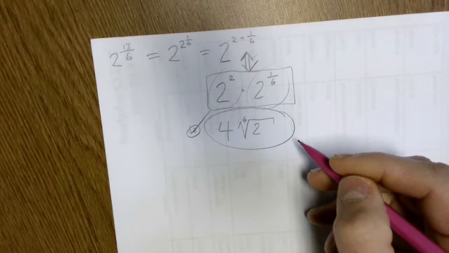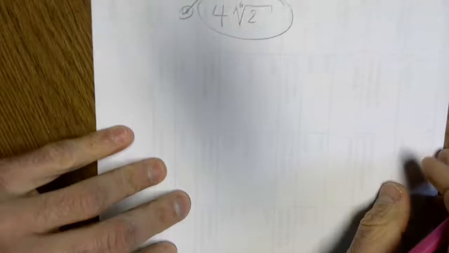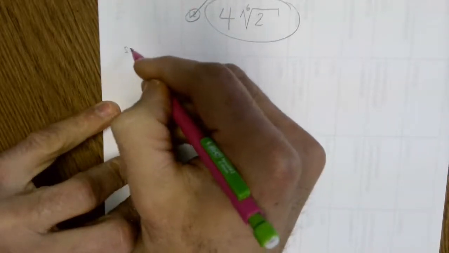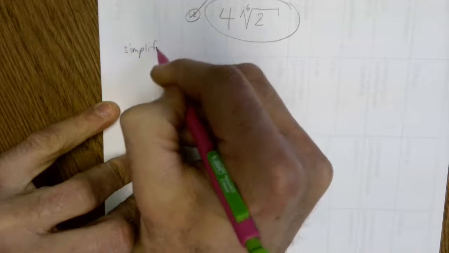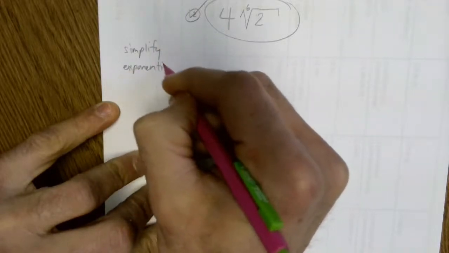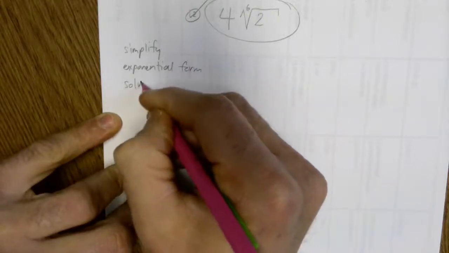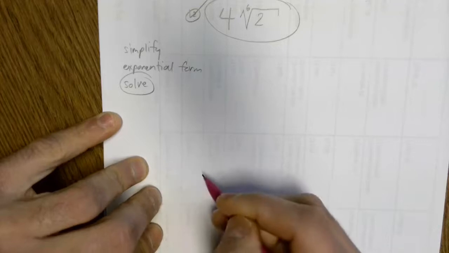Okay, we're almost there. You guys have been hanging on for 15 minutes of this. Okay, good. Now, the last thing is, sometimes they'll say simplify, and that means do what we did. Sometimes they'll say put it in exponential form, and other times they'll say solve. We're about to do a couple where we've got to solve.